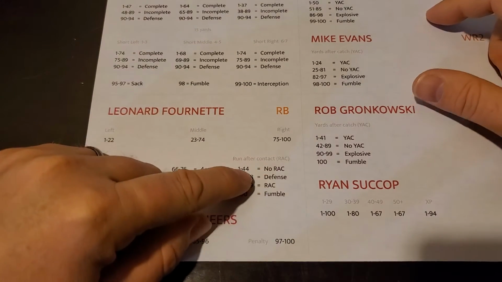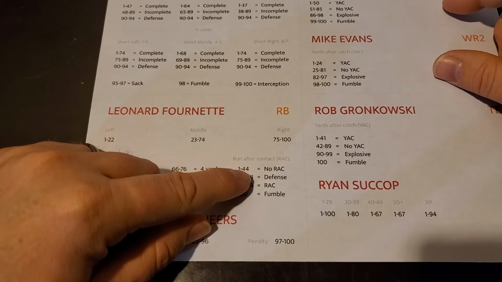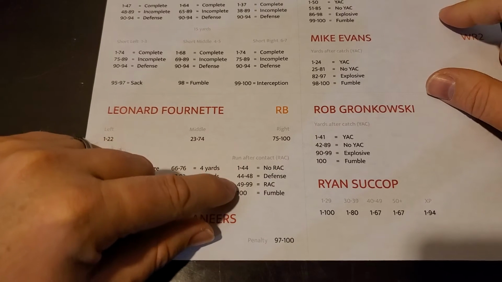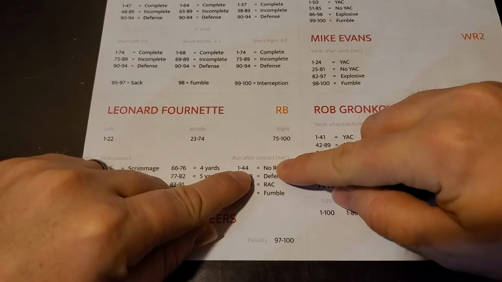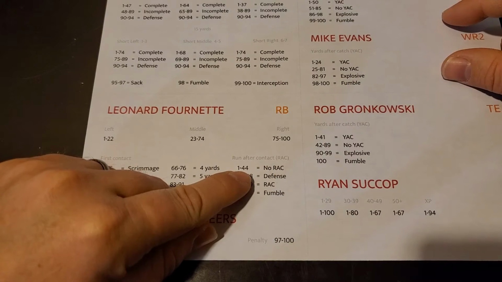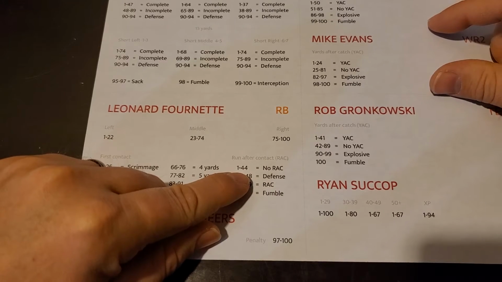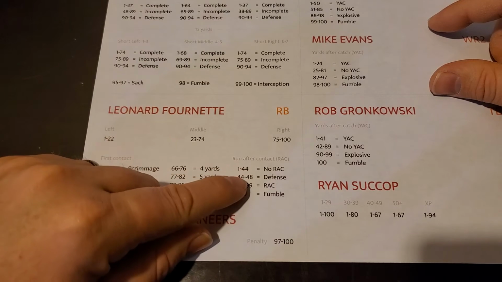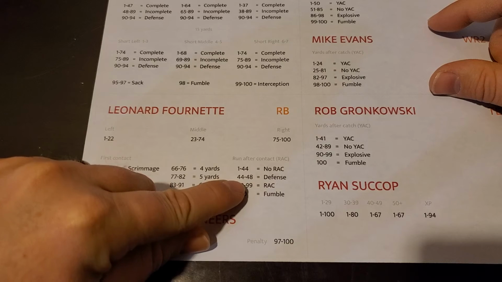And then one of the major parts about advanced stats and the game as we know it is run after contact. So this is a big stat for running backs. And you can see that our next roll is going to be the run after contact, or the rack roll. 44% of Leonard Fournette's runs had no run after contact. There's going to be a defensive opportunity here.